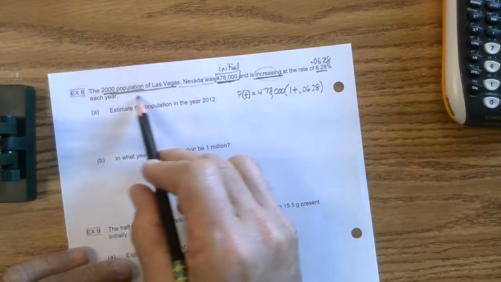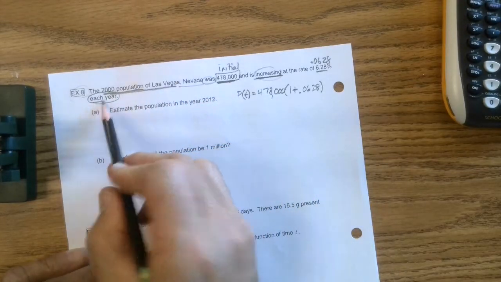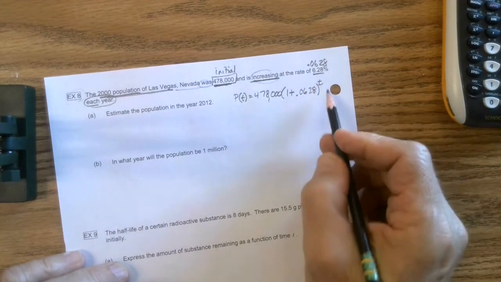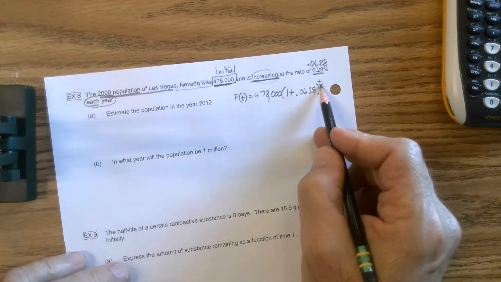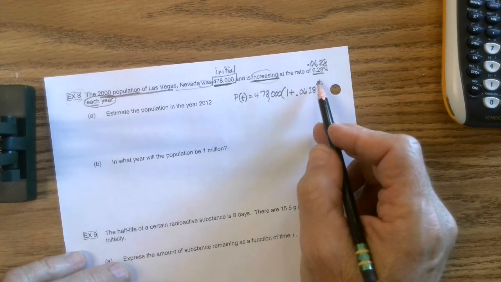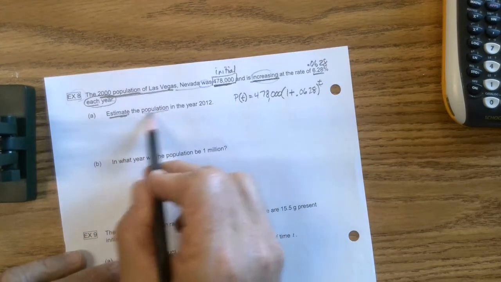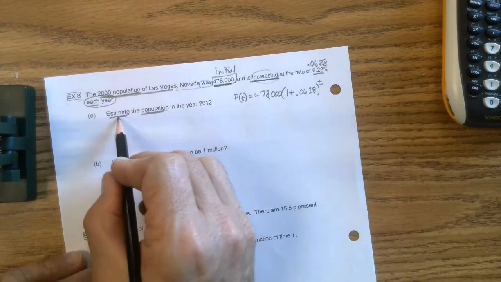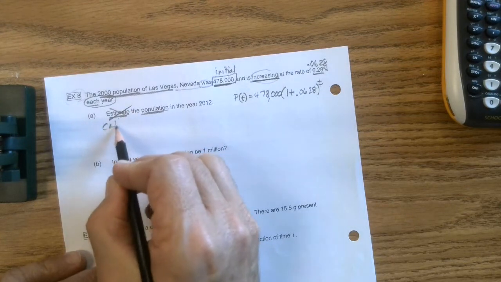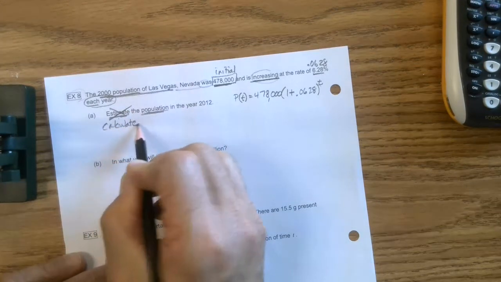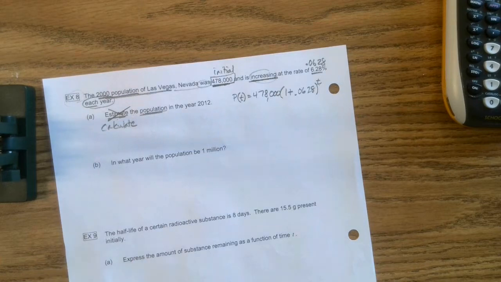And then it says each year. So when I put this T up there, I know that represents every year. Now what it says right here is it says estimate the population. And what we can actually do is calculate. See, that's a little misleading because we can do better than just estimate.